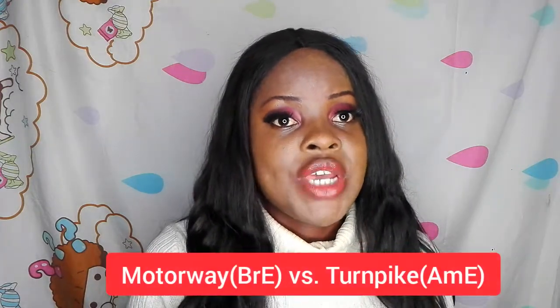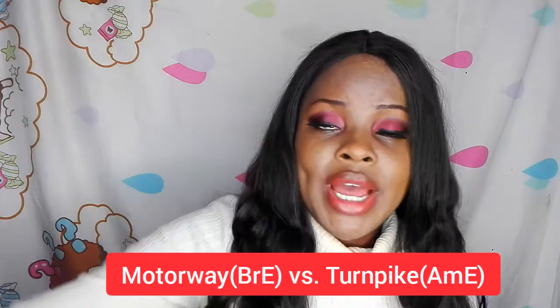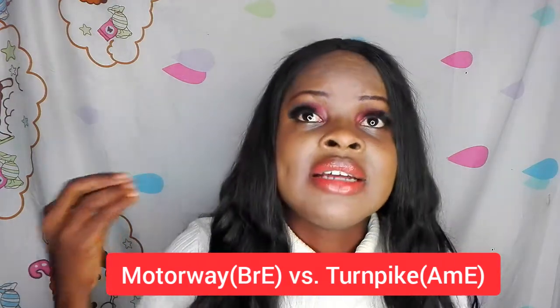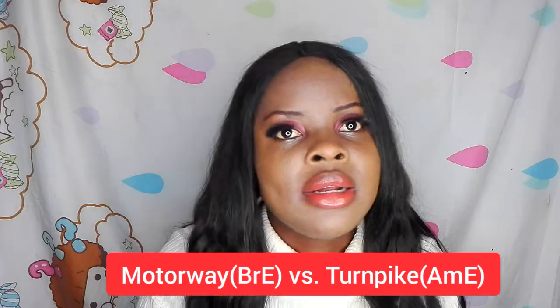Another difference is motorway for those in the UK. For those in the US, what you would say is turnpike. I can't really say it in an American accent. You say something like turnpike, really difficult for me to say right now. Pike is still sounding British, I can't really help it. But for those in the UK, you say motorway.